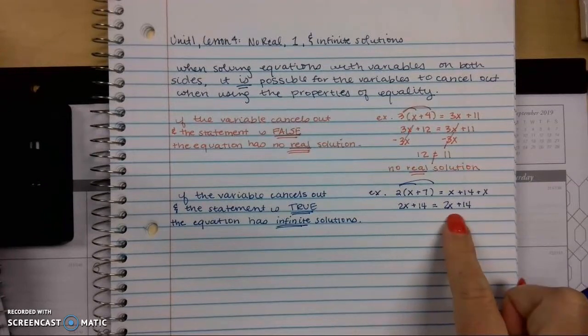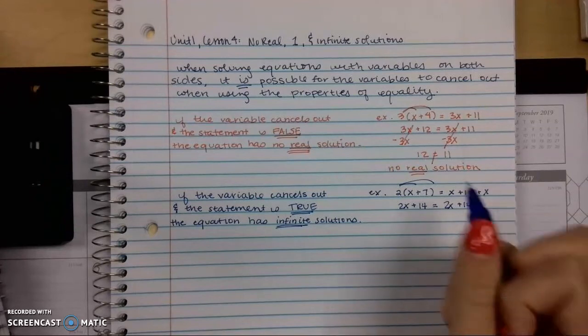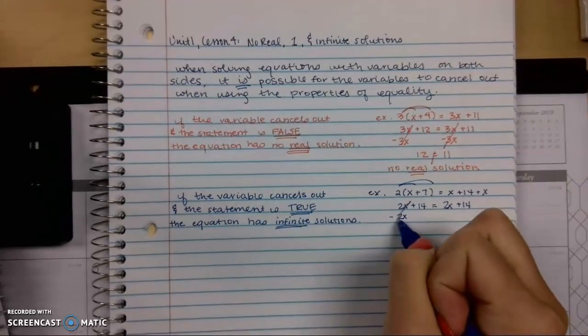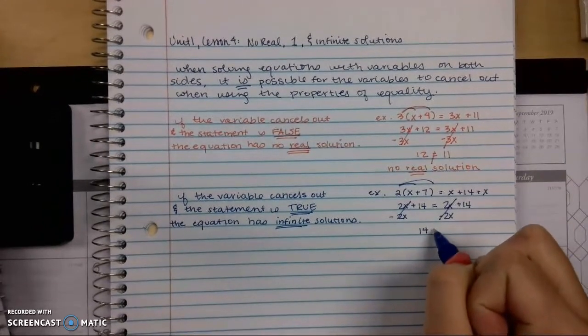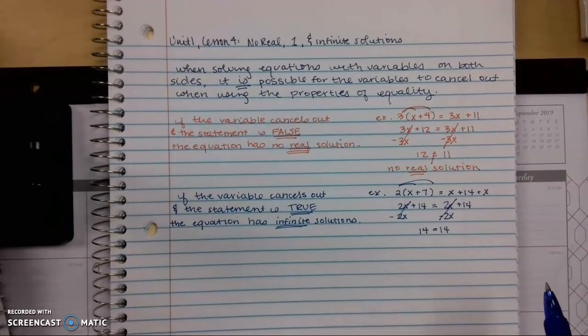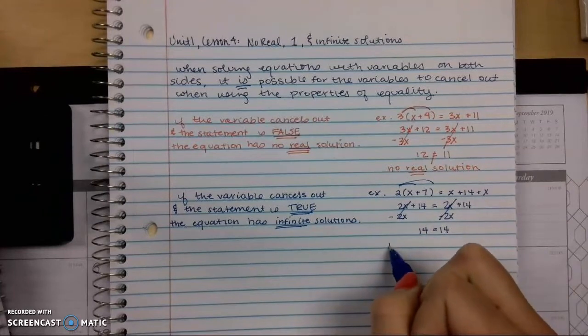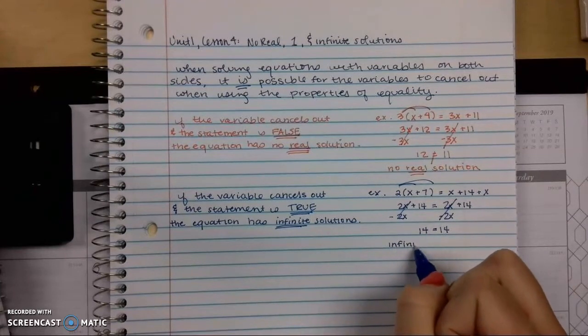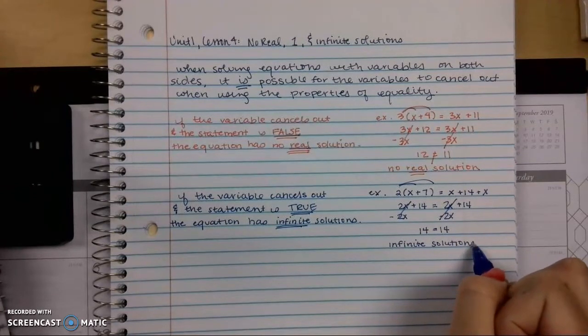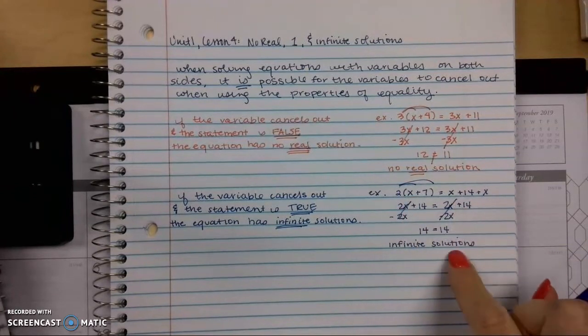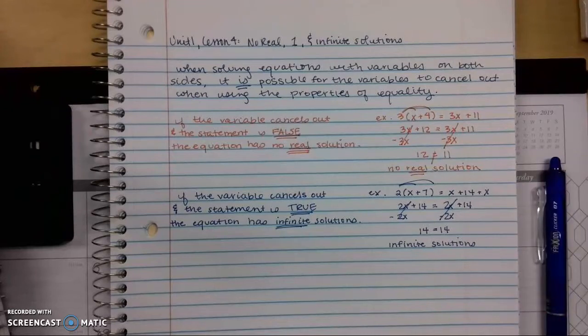Miss Hardawig, if I can tell at this point, can I stop there? Sounds good, but I'm going to keep going. I'm going to subtract 2x on one side, and when I do that to the other side, I see that 14 is equal to 14, which is always going to be true. So I would write that this is an infinite solution. This problem right here has infinite solutions.